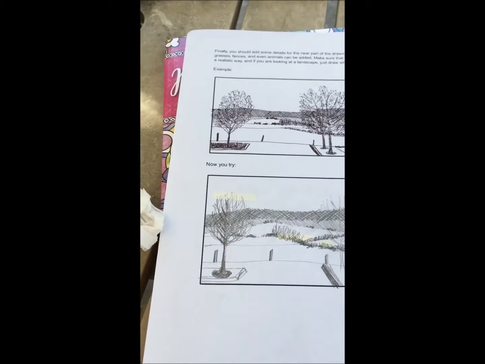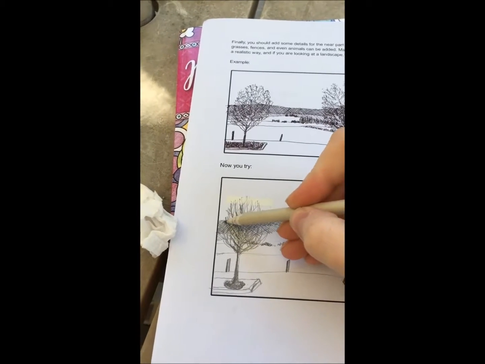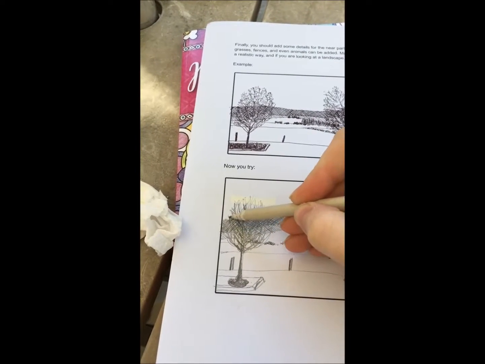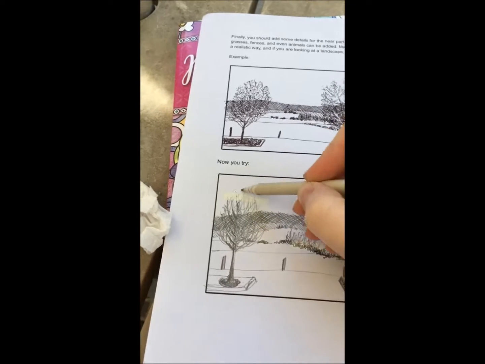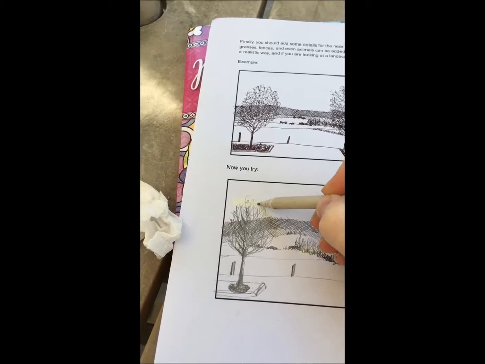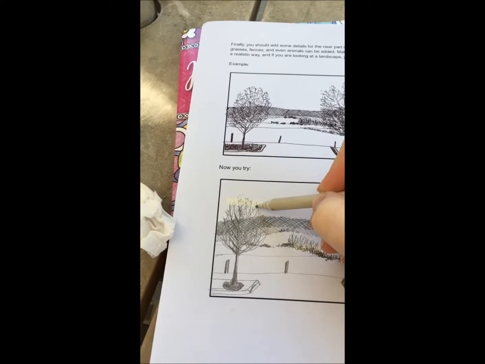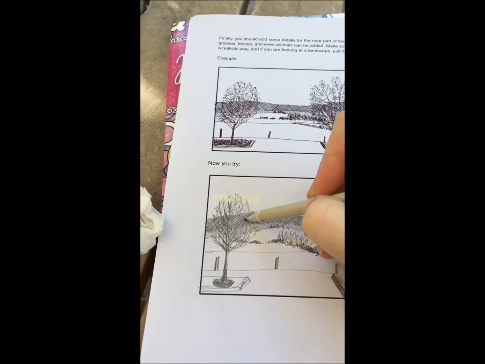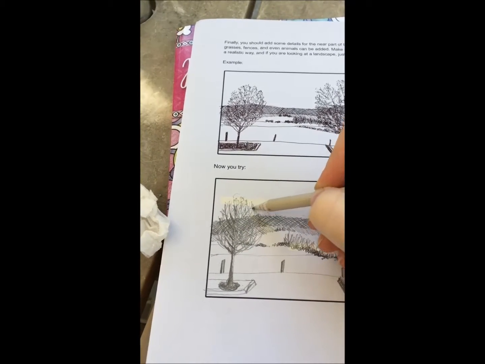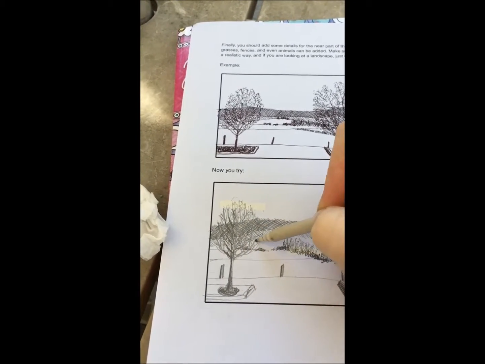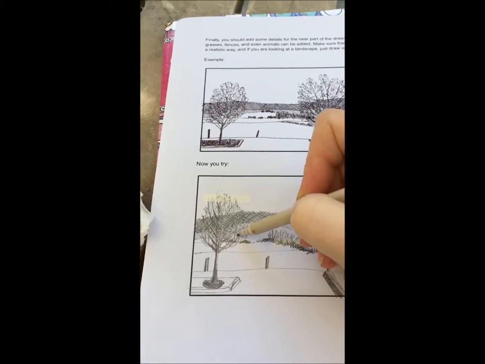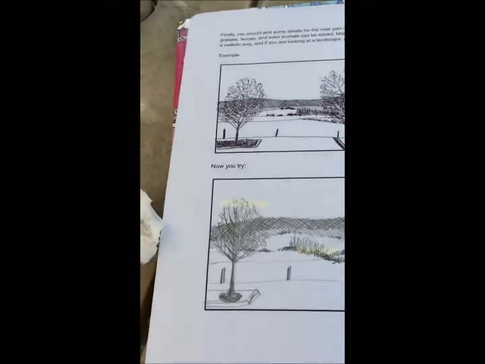Okay, that tree is starting to look awesome. So I'll just put in a little bit more of some impressions of these little things that are on the tree. I don't really know what they are. Just for nice details. Okay, I think that's looking great.